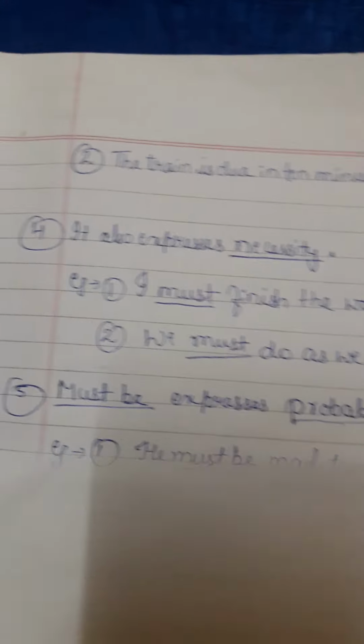Okay. The second example from this category only. The train is due in 10 minutes, so I must be leaving now. If I am saying that the train is due in 10 minutes, so I must be leaving now, it means the train is about to reach the station, the platform, and since I have to catch the train, it's high time that I must be leaving now.